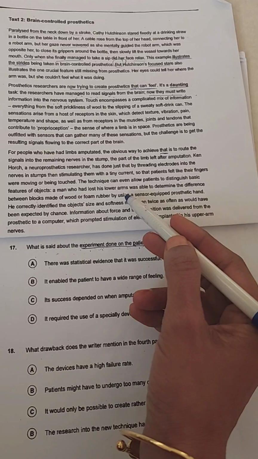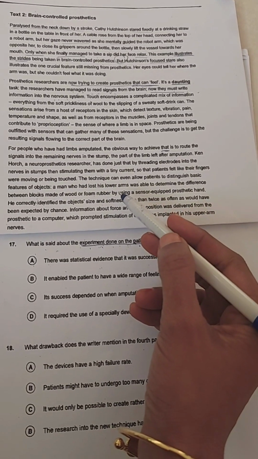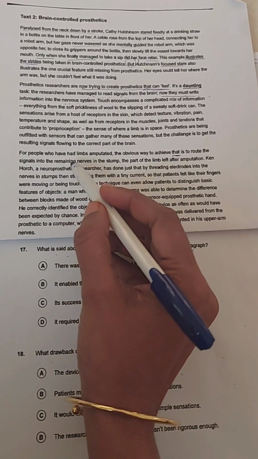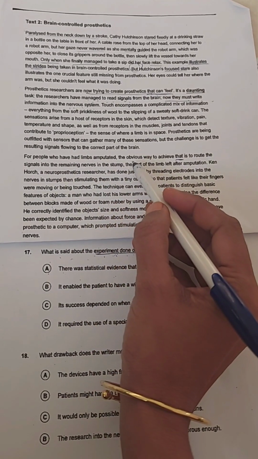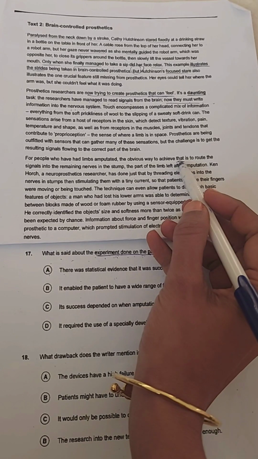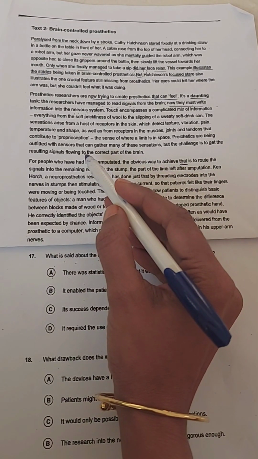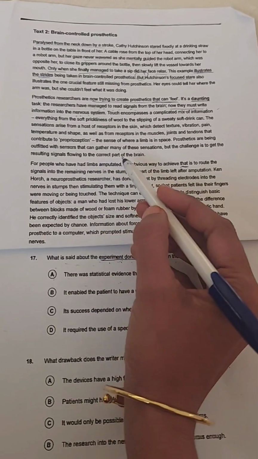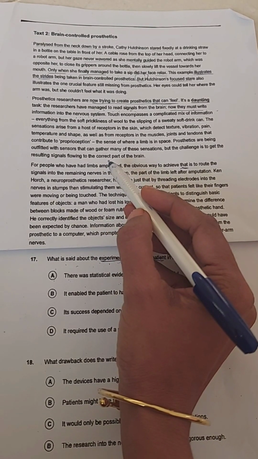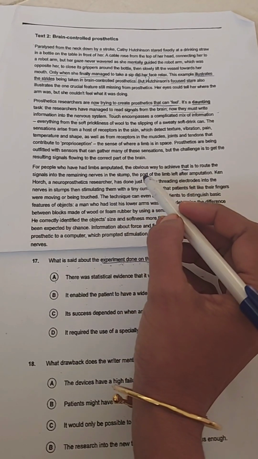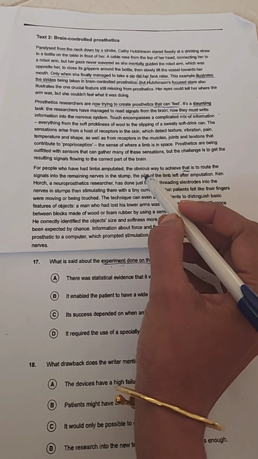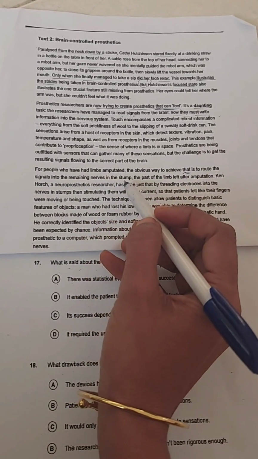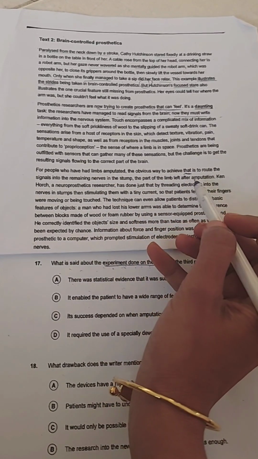paragraph. Step 1 for such kind of questions: analyze the information given in the paragraph. So if I see here, for people who have had limbs amputated, the obvious way to achieve that here, which means the information that is shared in the previous paragraph, that is resulting in signals flowing to the correct part of the brain. So they are talking about sending the signals to the right part of the brain. So the obvious way to achieve that, obvious way means clear way, is to route the signals into the remaining nerves in the stump, the part of the limb left after amputation.